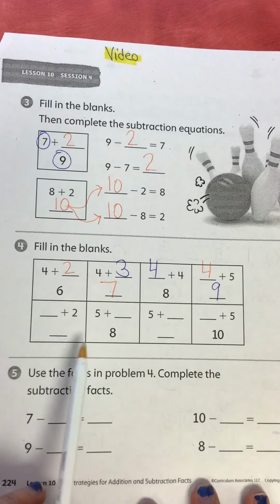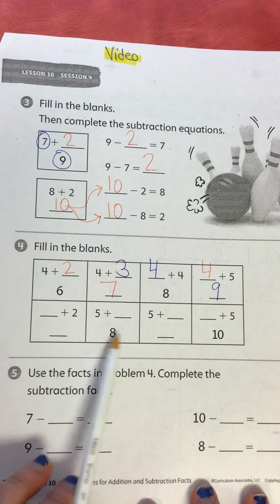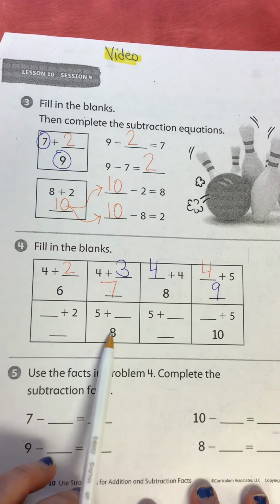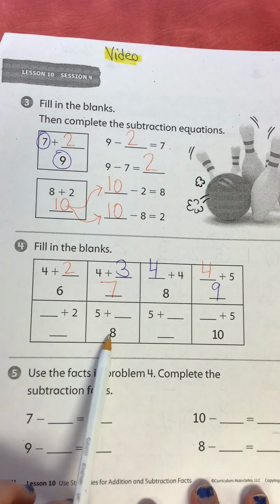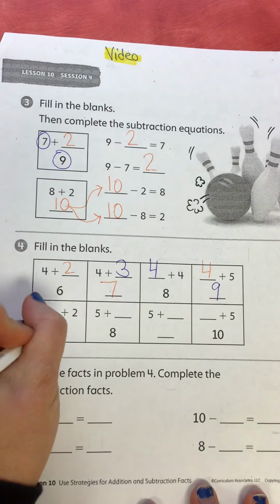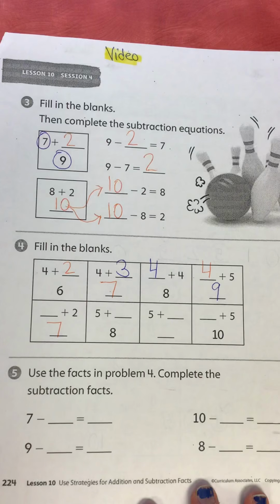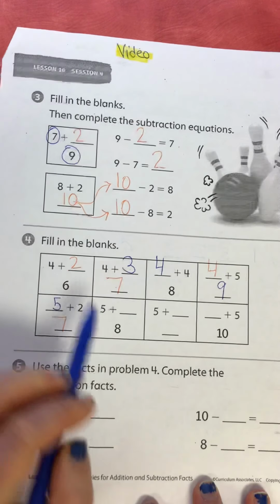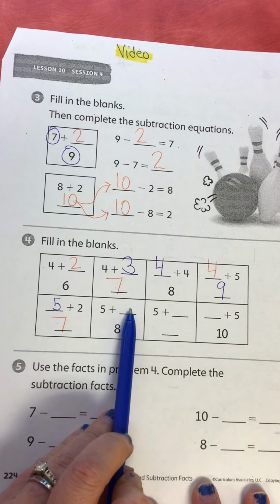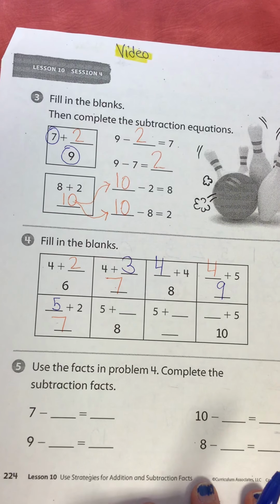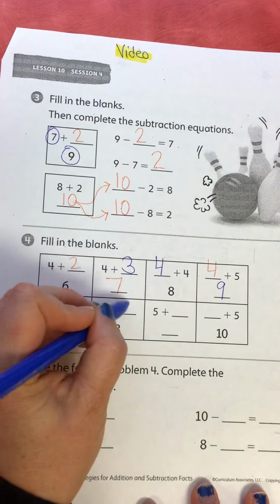Okay, let's go down here. We have blank 8, blank 10. What number comes right before 8? I hope you're thinking 7. What number plus 2 equals 7, Evan? How do you go from 2 to 7? 5, good. 5 plus what number equals 8? I hope you're thinking 3.